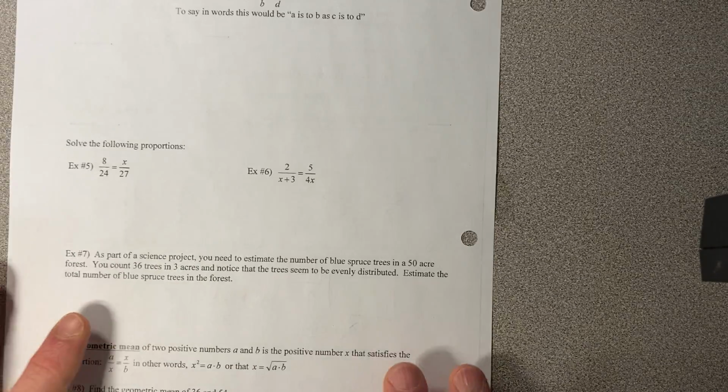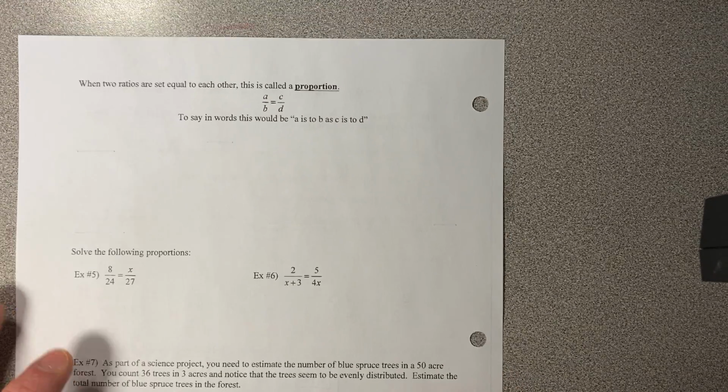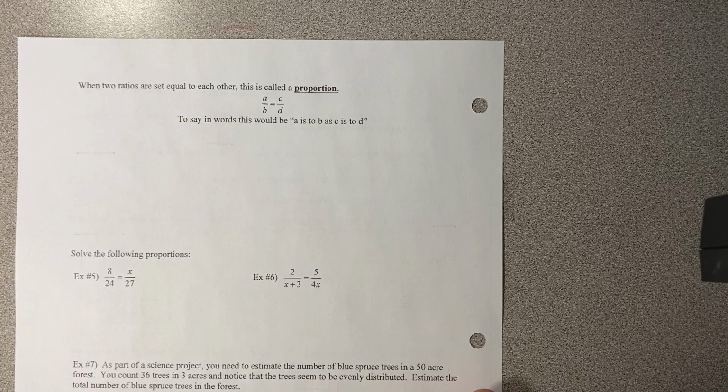So, that was dealing with ratios. Well, along with ratios comes proportions. So I think in Algebra 1 you guys learned about proportions. I know if you had it with me, you did. A proportion is just a fraction equal to a fraction.